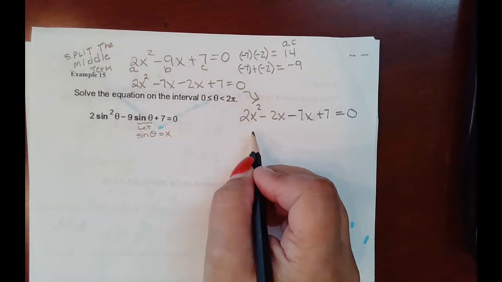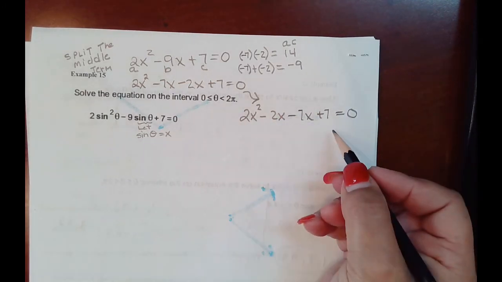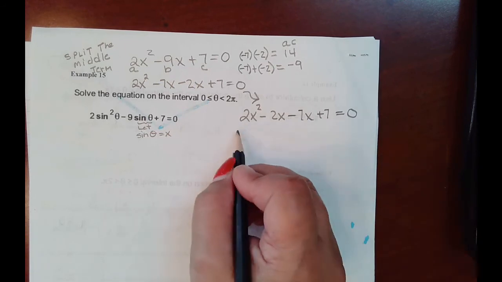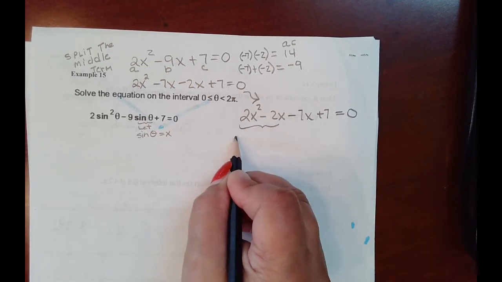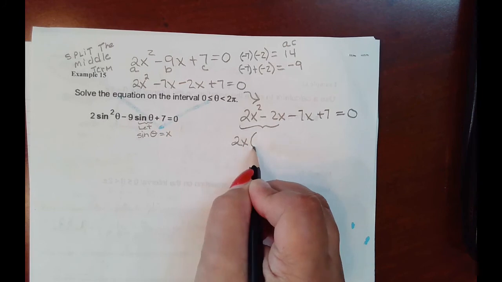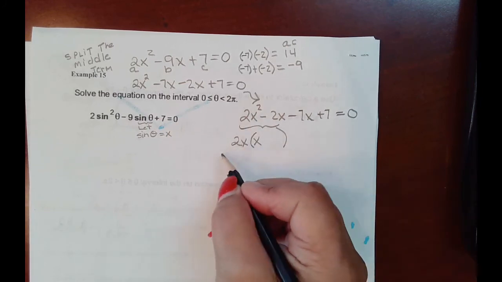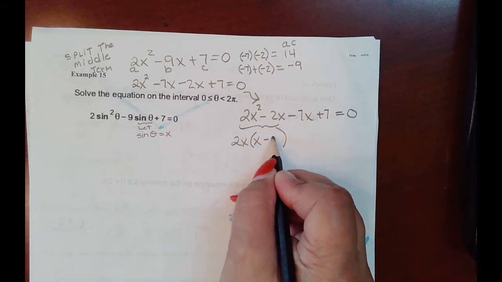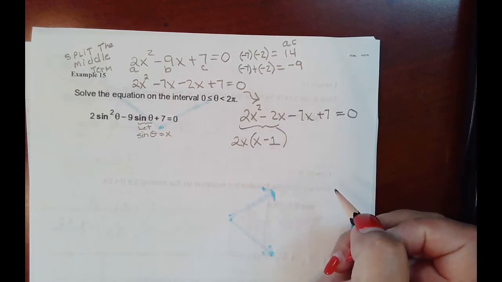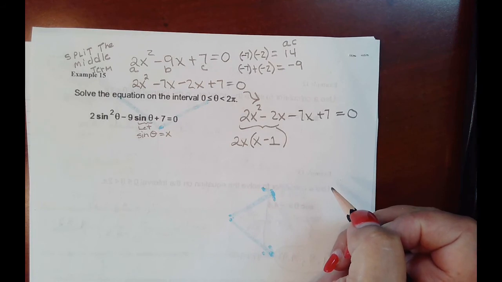So that goes like this. When you do factor by grouping, it's because you have 4 terms, and you're going to group the first 2 together and ask yourself, what do they have in common? 2x in this case, and then you say 2x times what gives you that back? 2x times what gives you this back? -1.